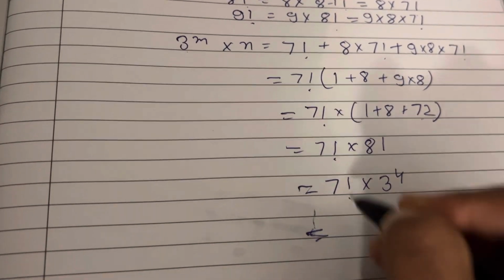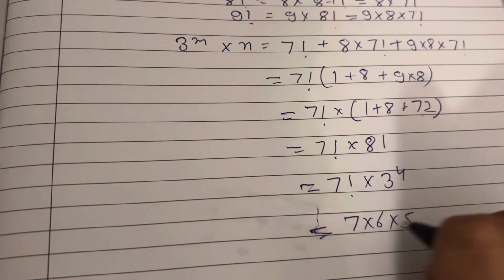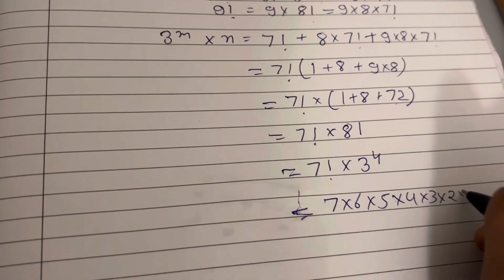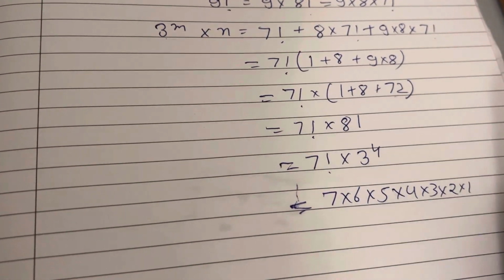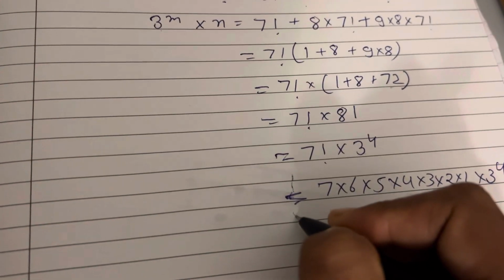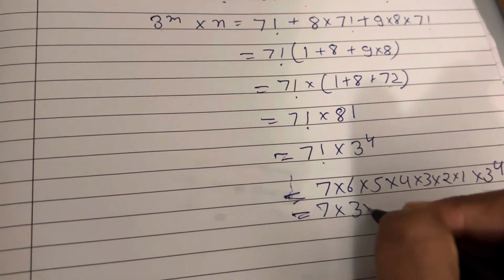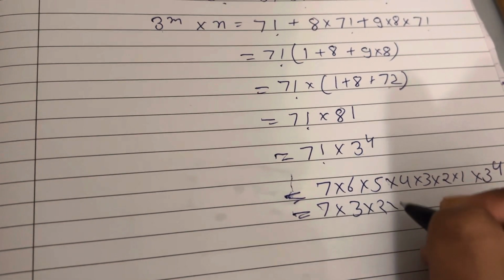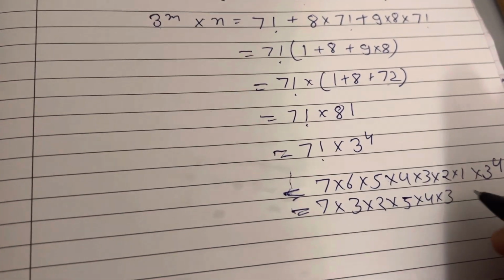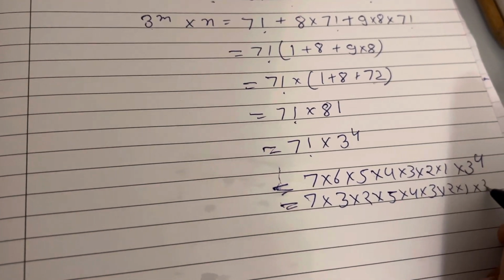Now we write factorial 7, which is equal to 7 into 6 into 5 into 4 into 3 into 2 into 1, and 3 to the power 4. Now we write 6 as 3 into 2. What is the rest? 5 into 4 into 3 into 2 into 1, and 3 to the power 4.